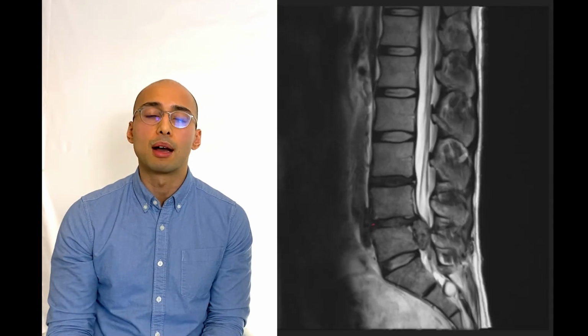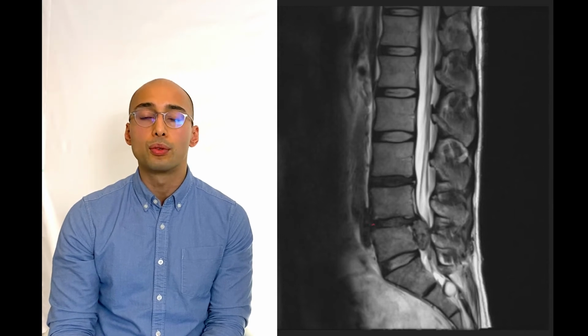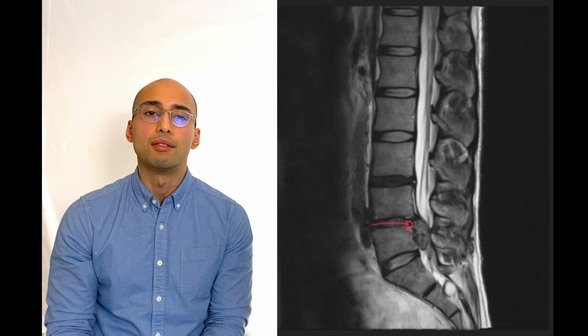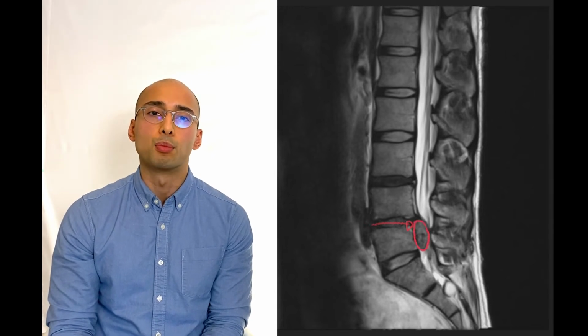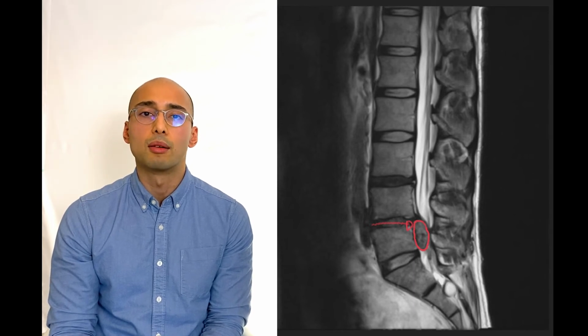Here we have an abnormal scan which shows a large disc prolapse between the 4th and 5th lumbar bone at the base of the spine. We have a large disc that has come out of place and travelled downwards and is pressing on the nerves that give power and sensation to the legs and potentially the bladder and bowel as well.